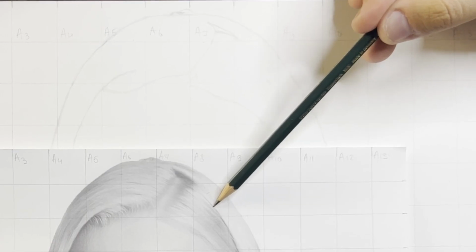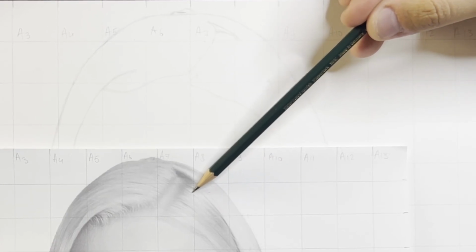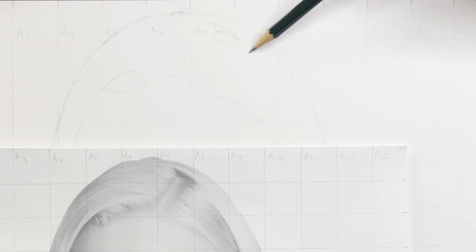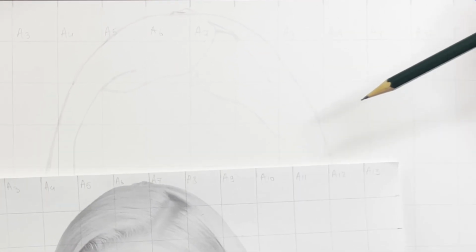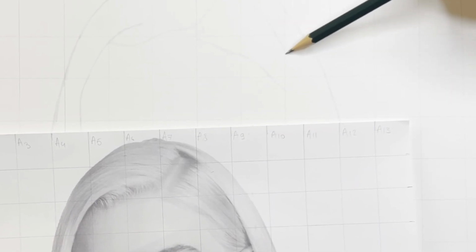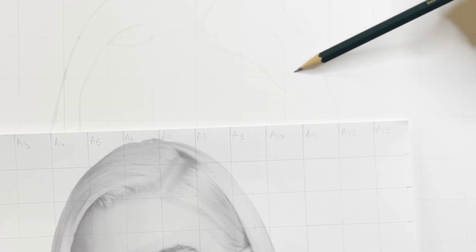From there, the line continues, about 1/4 on 1/4. Then moving down, 1/3, 1/4.